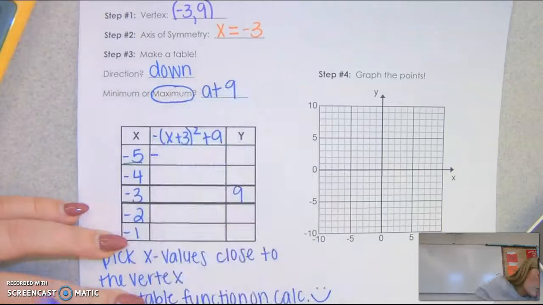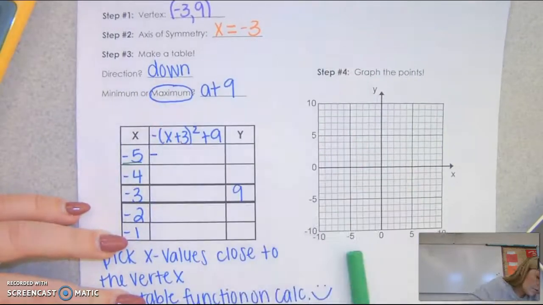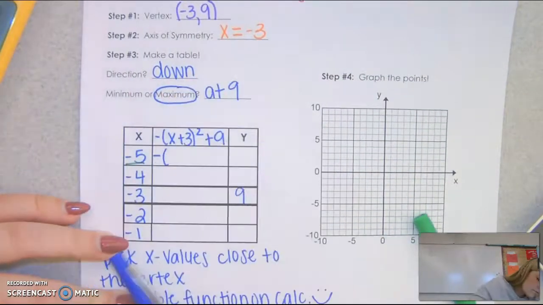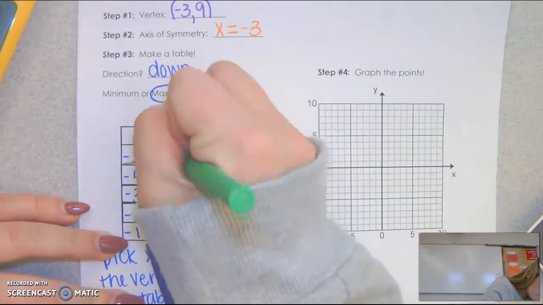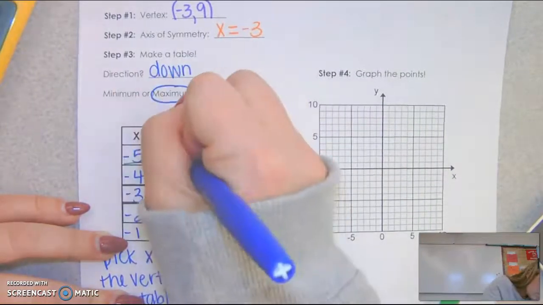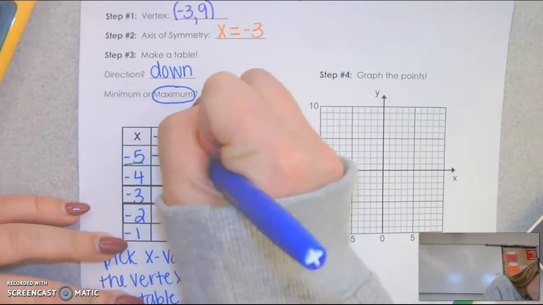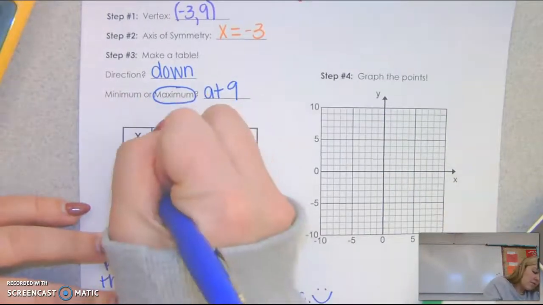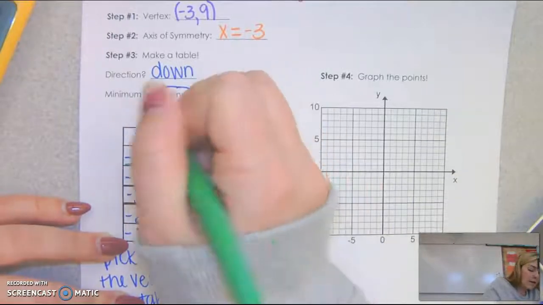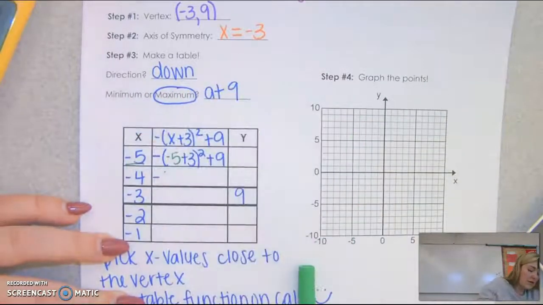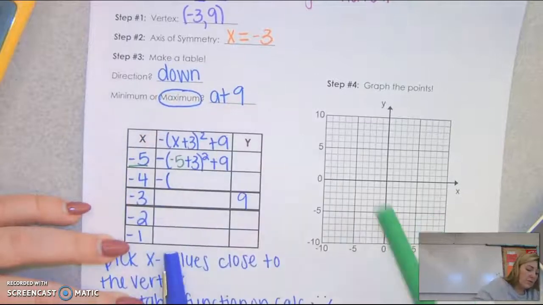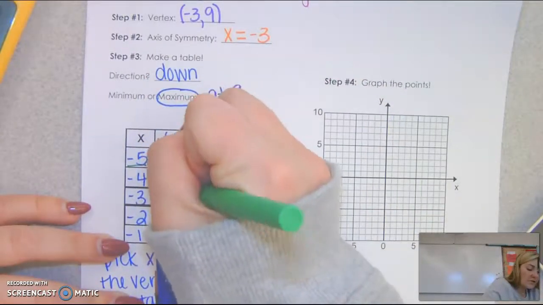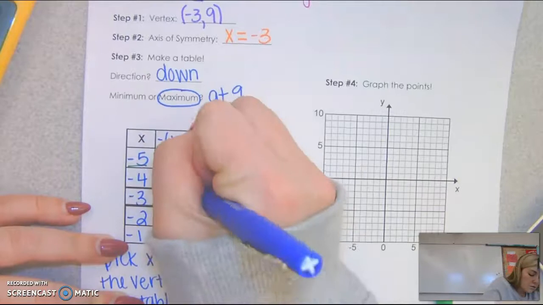The work would look like this. I'm going to do this for all of these first, and then I'm going to show you how to plug it into the table function so that you guys don't have to do all this work.